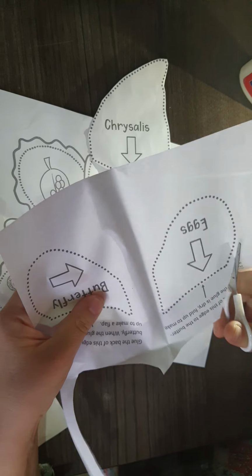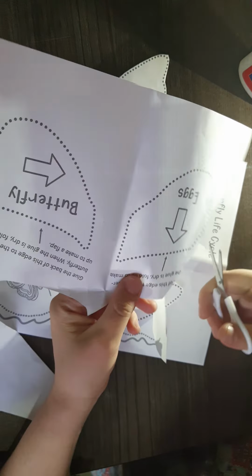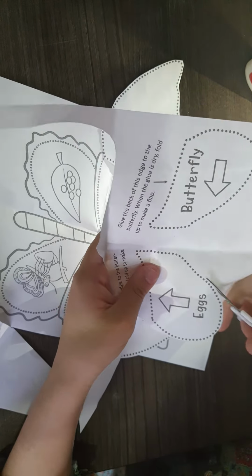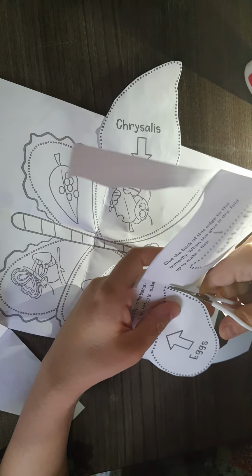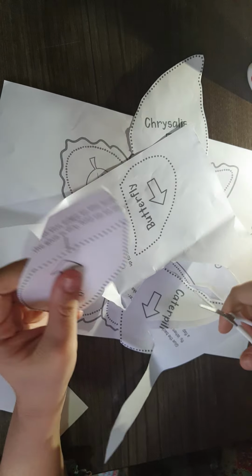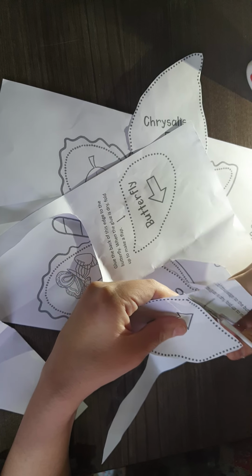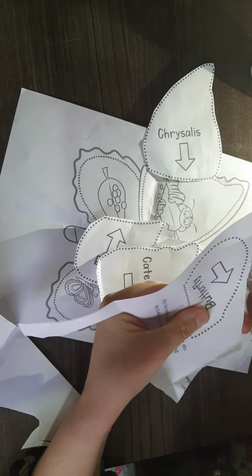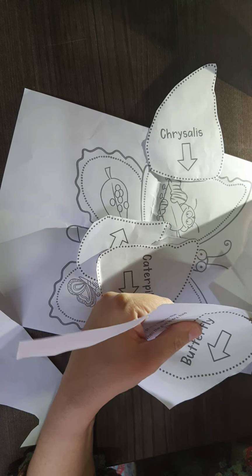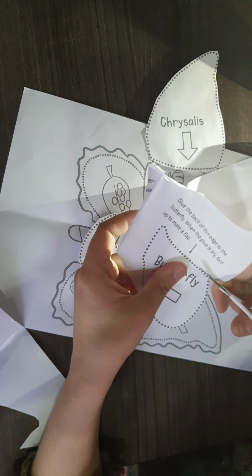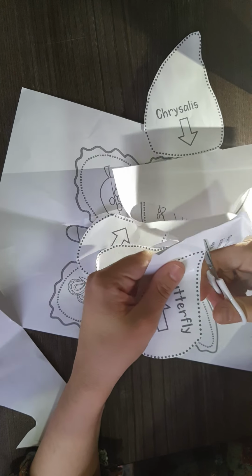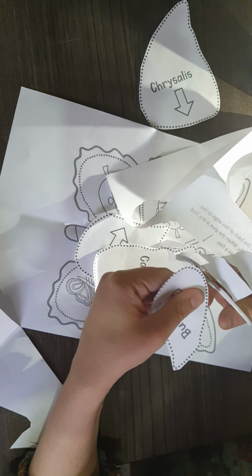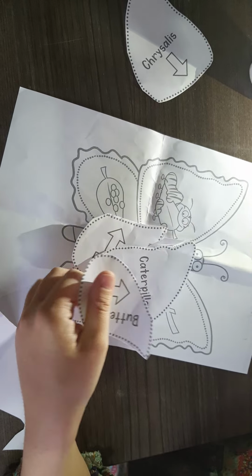Let's make a third part. Okay, third part is ready, and the fourth. Okay, so all of them are ready now.